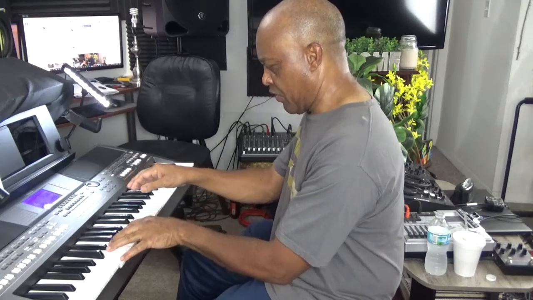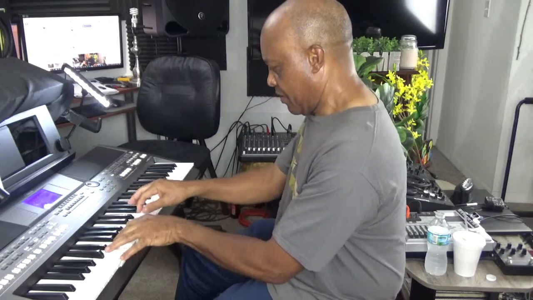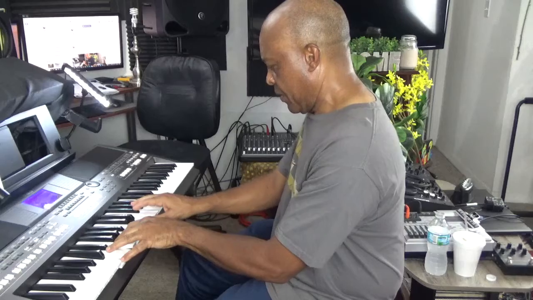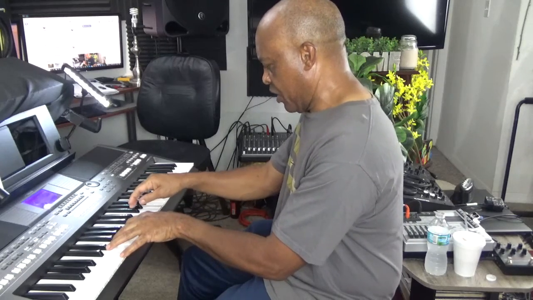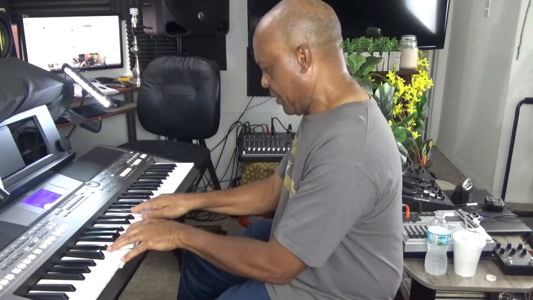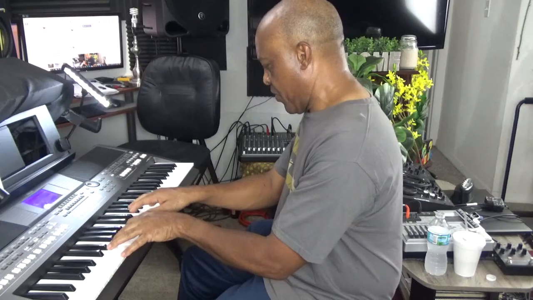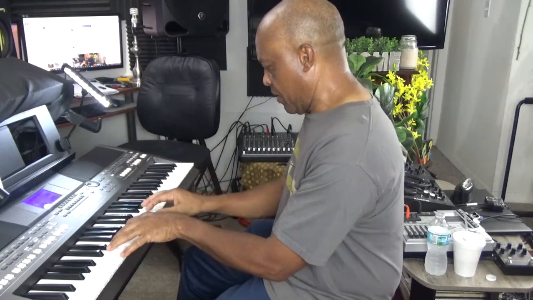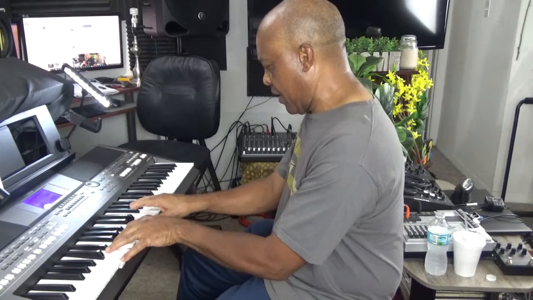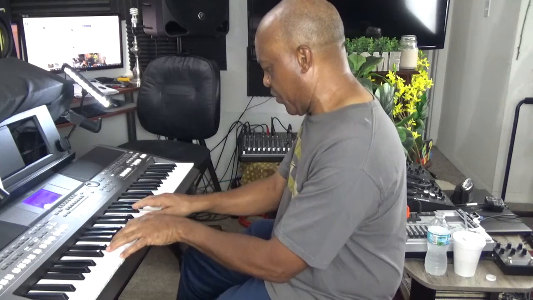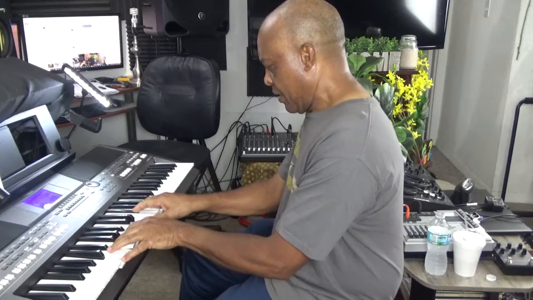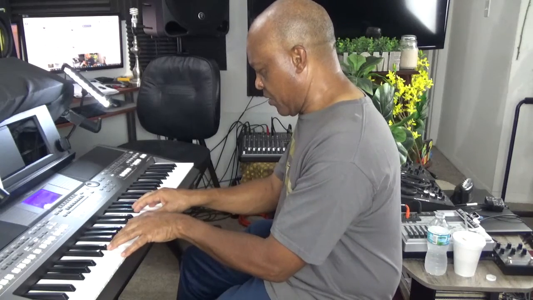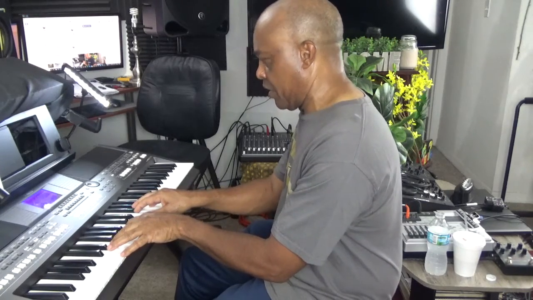Okay, C major 7, C major 9, C major 7 sharp 11, C major 7 13. Or I can go ahead and play the 9, sharp 11 and 13 all together. That will give me C major 7 9 sharp 11 13.